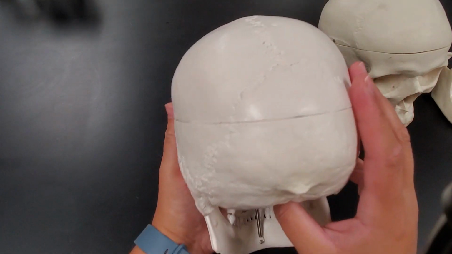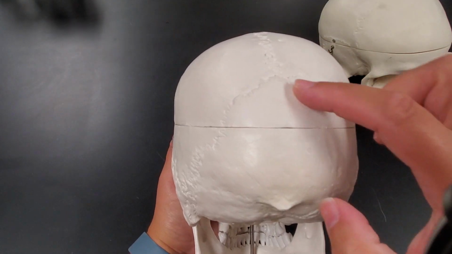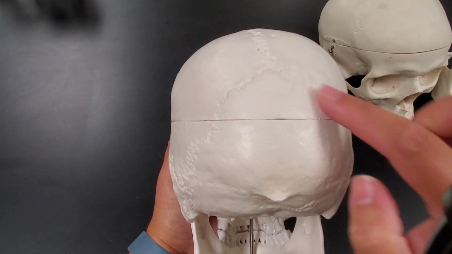And then the last major bone that's superficial is the occipital bone. This is the back of the skull here. You can see this line here. So that is the occipital bone.